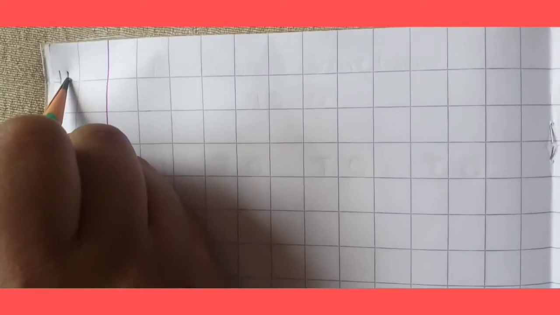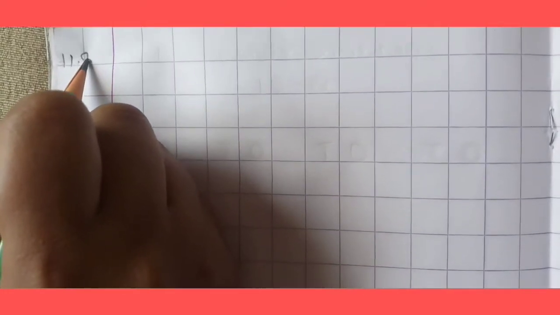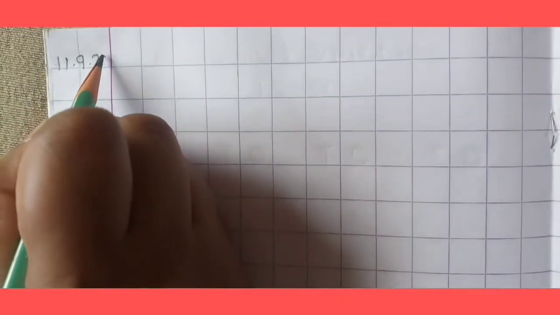Now kids, let's learn to write these numbers in our notebooks. We shall start with today's date: 11.9.20.